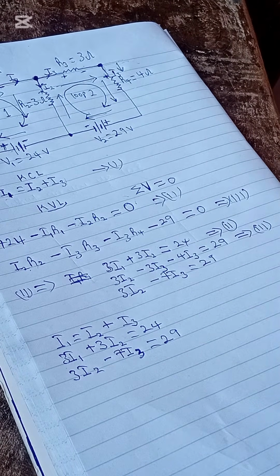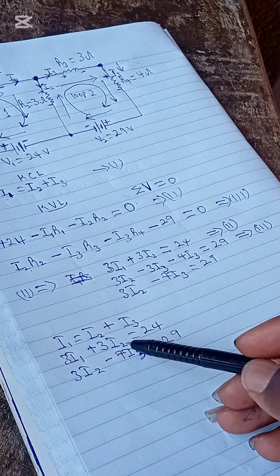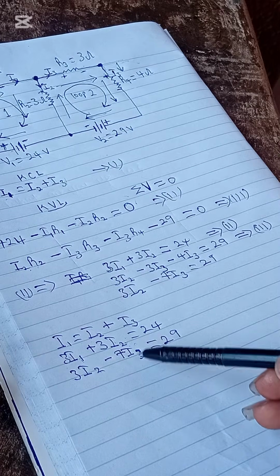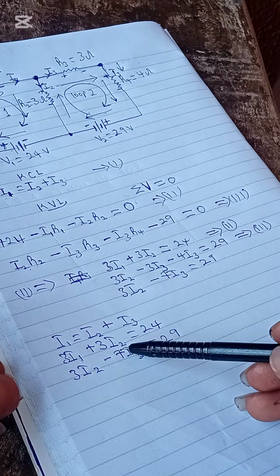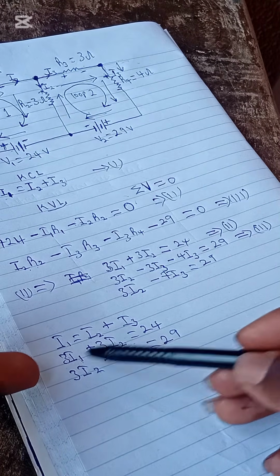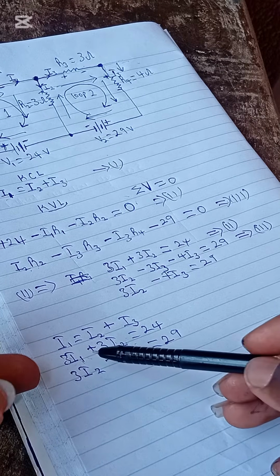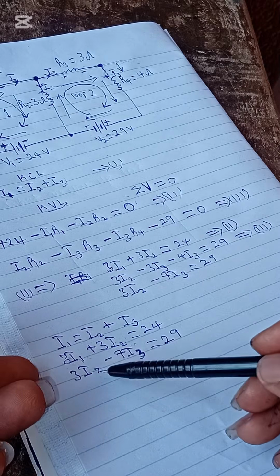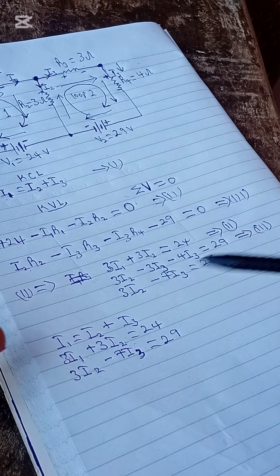So what are we going to do now? Here we have I1, I2. Here we have I2, I3. There is no way we can solve the two simultaneously unless we have both I1 and I2 in the 2. If we have I1, I2 here, and we also have I1, I2 here, we can solve it. Or we have 2, 3 here and 2, 3 here. But how do we do it?